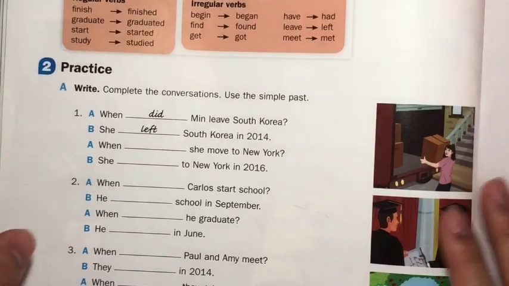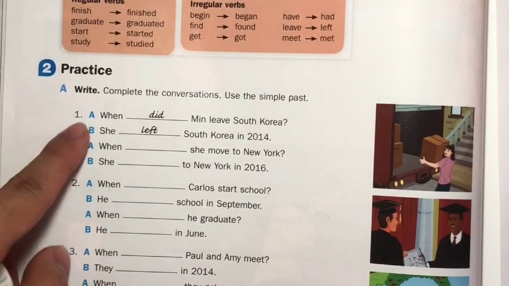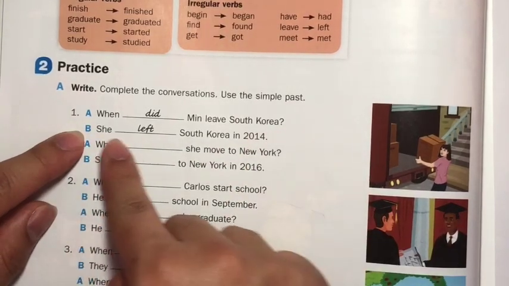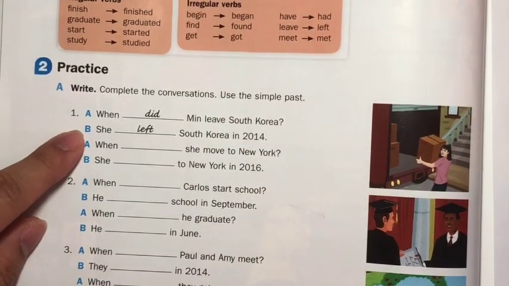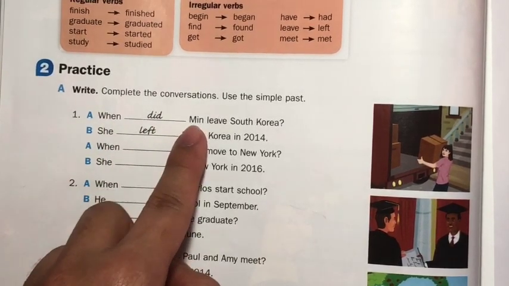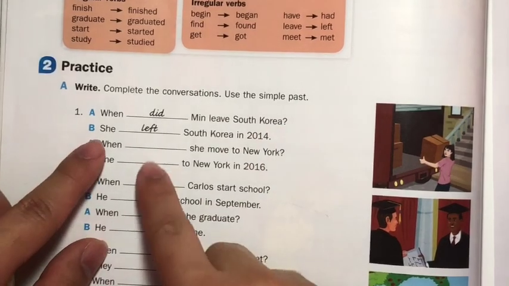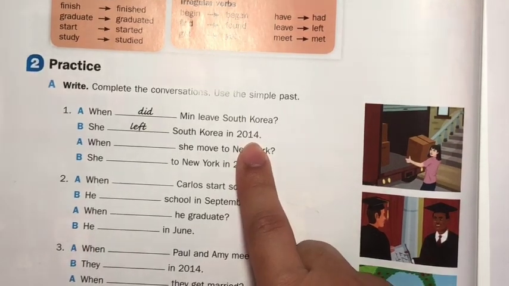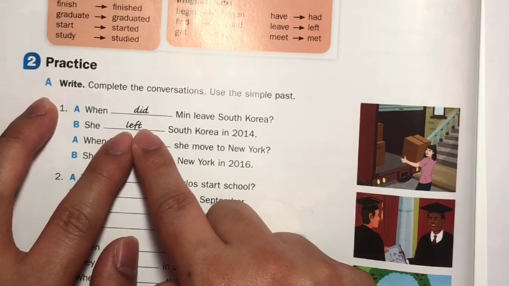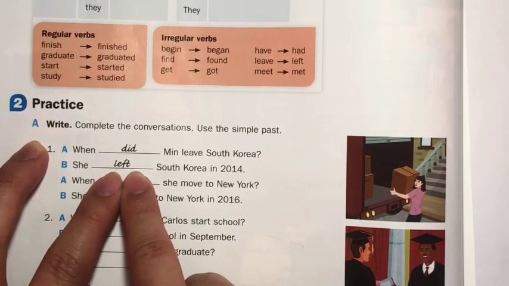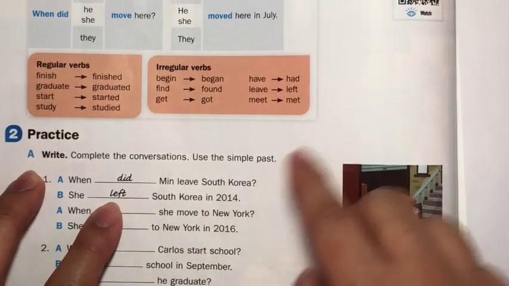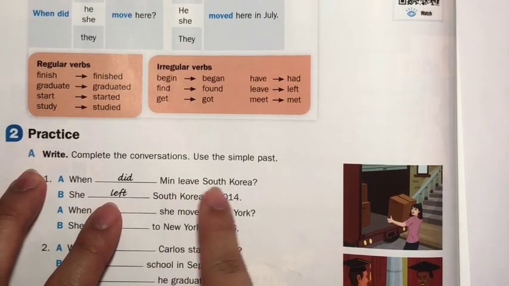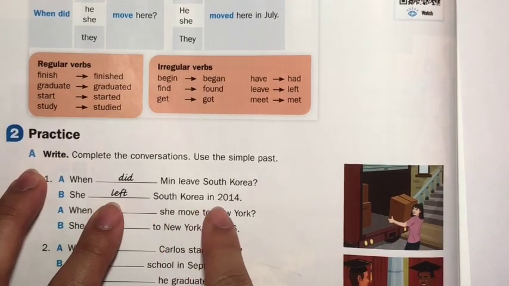So, let's do the practice. We have A and B. A is the question. B is the response, the answer. So let's see. When did Min leave South Korea? She left South Korea in 2014. So here it says she left. What is the present tense of left? It is leave. So when did Min leave South Korea? She left South Korea in 2014.